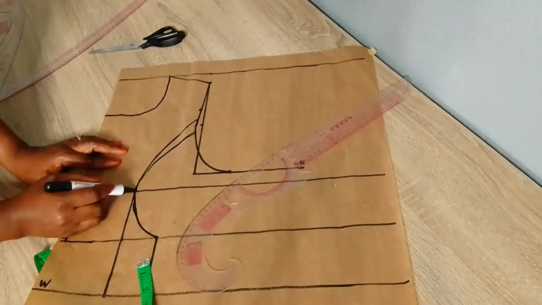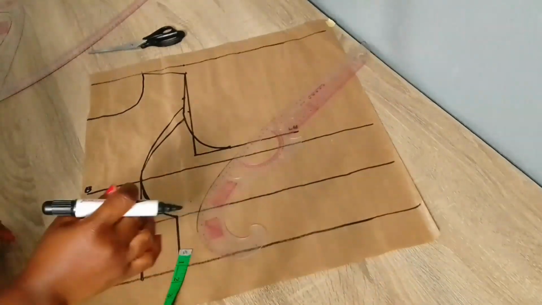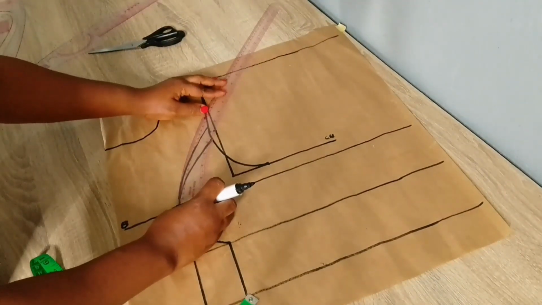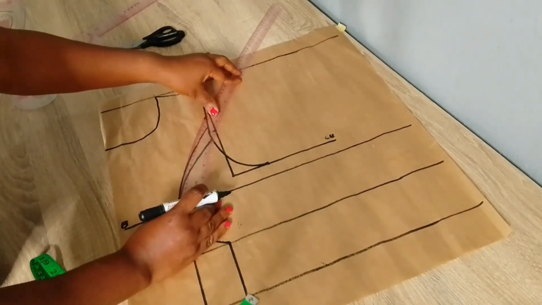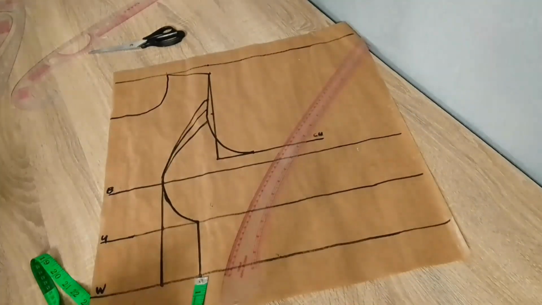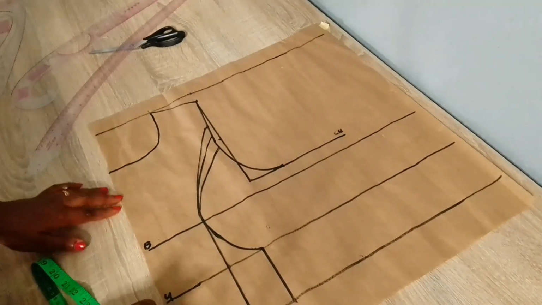Okay, I'm trying to ensure that I get the curve, so I'm just blending it properly, and then I'll contour the other side as well towards the bust point. Okay, yeah, so we're good here. I think I'm good with this.